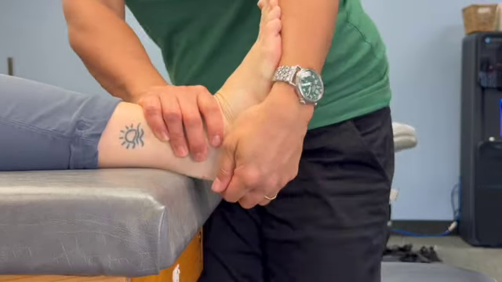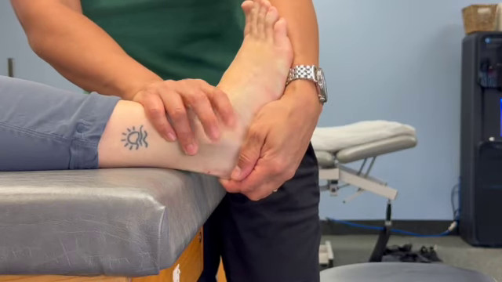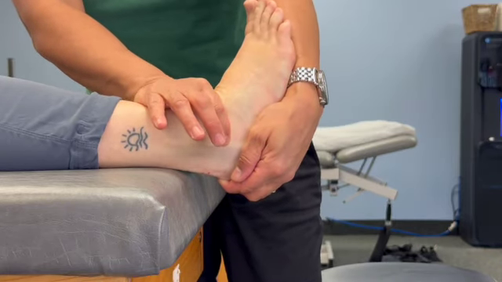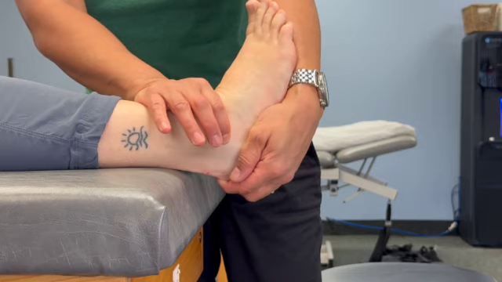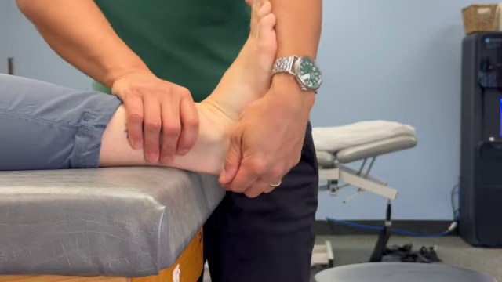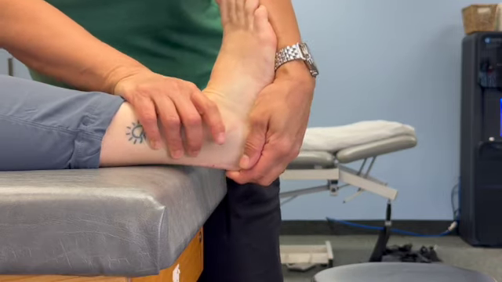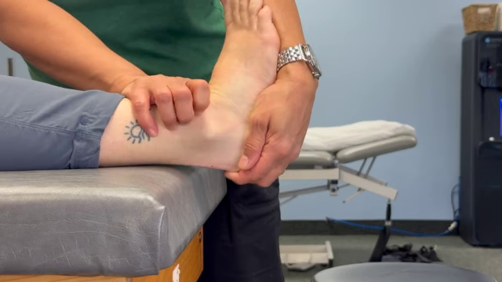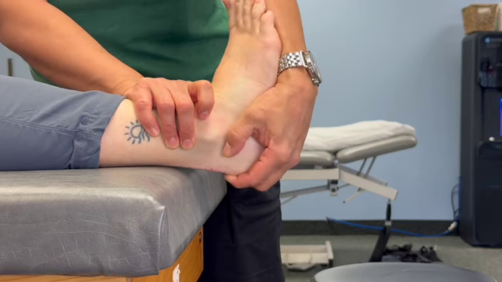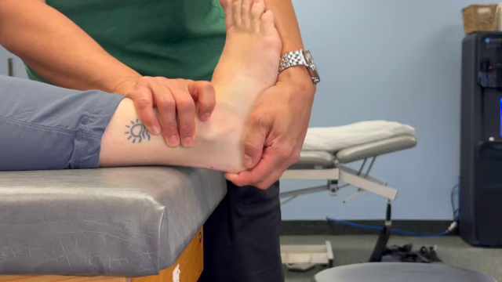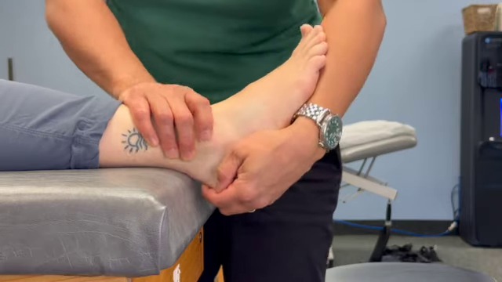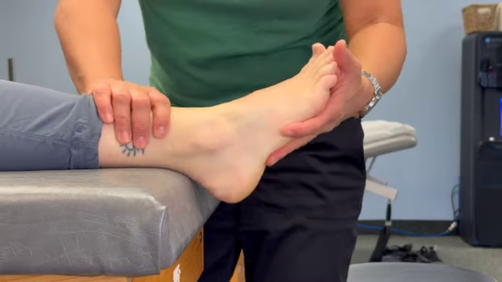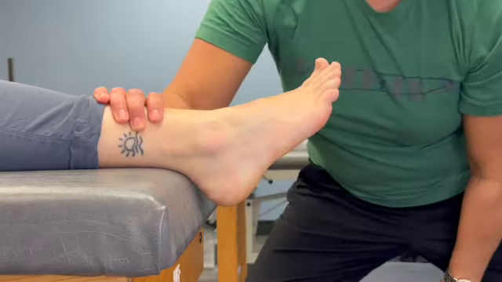Go into neutral. Inversion in neutral tests the calcaneofibular ligament, right off the distal end of the fibula. And then dorsiflexion and inversion test the posterior talofibular ligament, off the backside of the distal fibula. Three lateral ankle ligaments that are important to palpate and test.